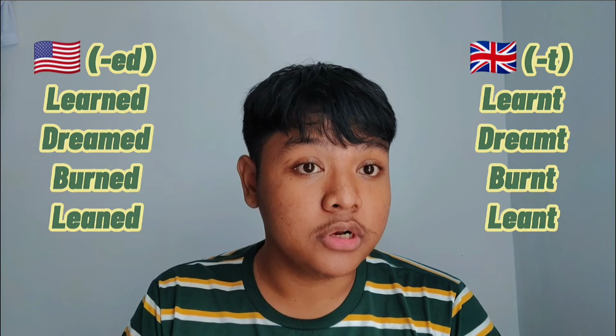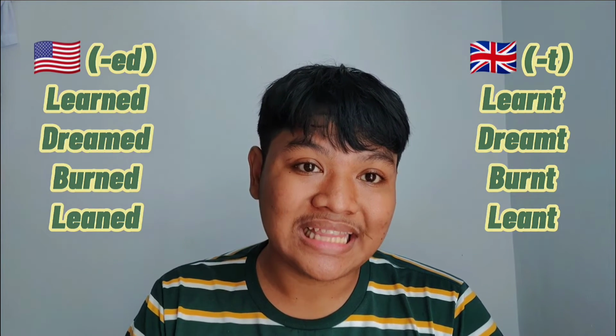And the last one is past tense verbs. You will also find some small differences with past forms of irregular verbs. The past tense of learn in American English is learned with ed. British English has the option of learned with ed or learnt with t. The same rule applies to dreamed and dreamt, burned and burnt, leaned and leant. Americans tend to use the ed ending, Brits tend to use the t ending. People in both countries can easily understand both ways, although Brits tend to think the American way is incorrect.